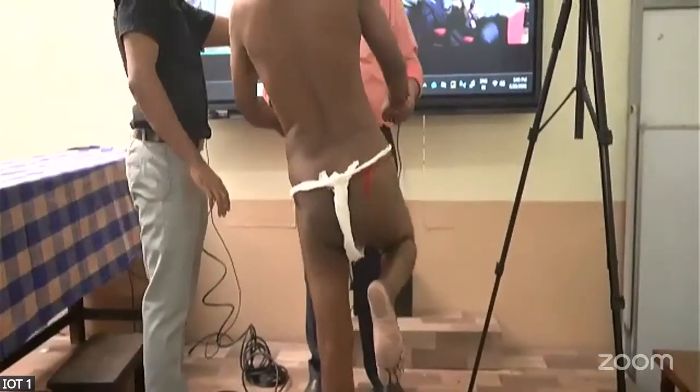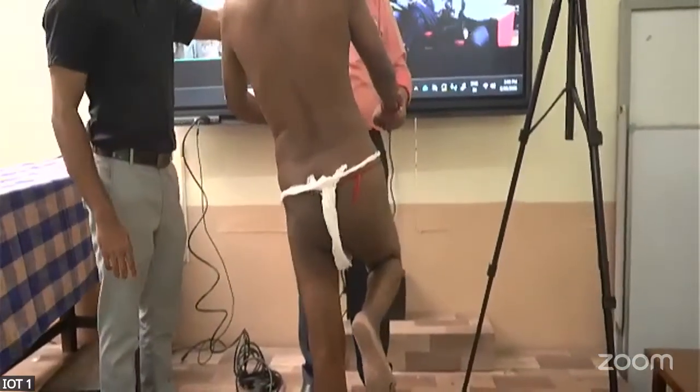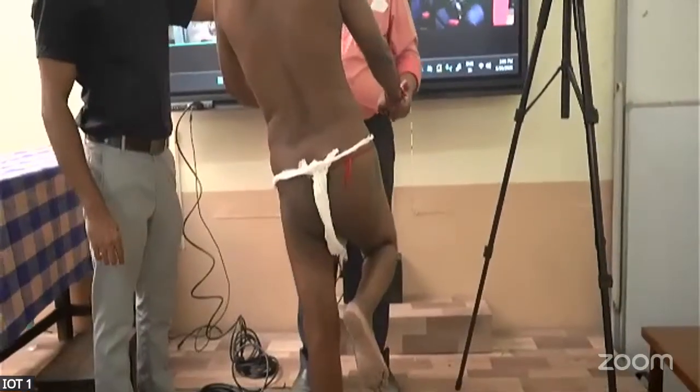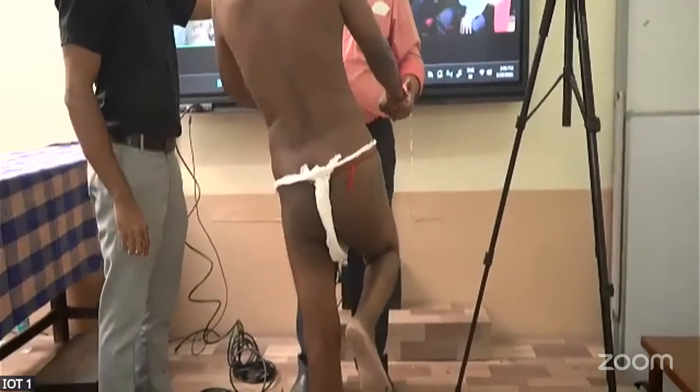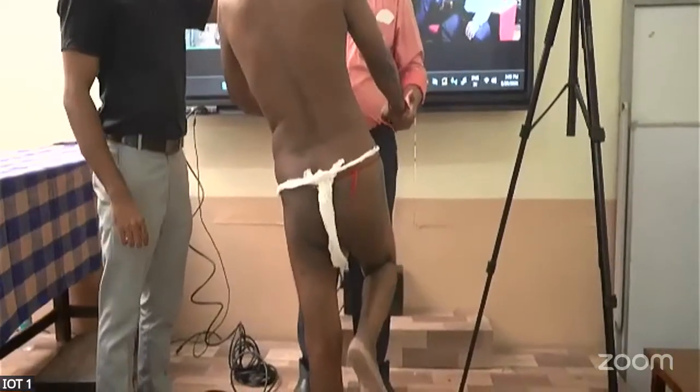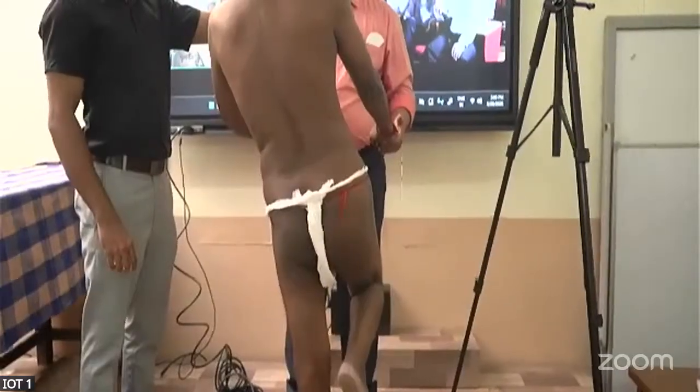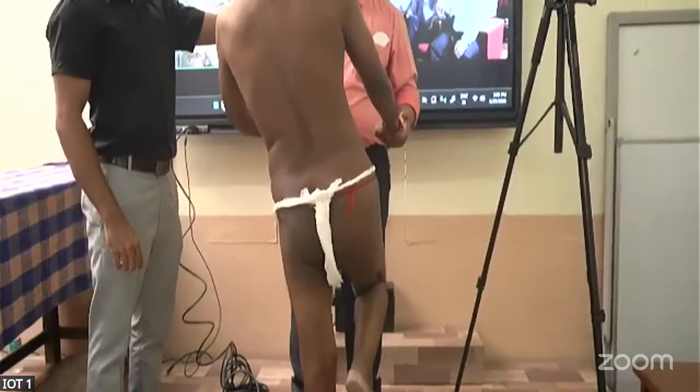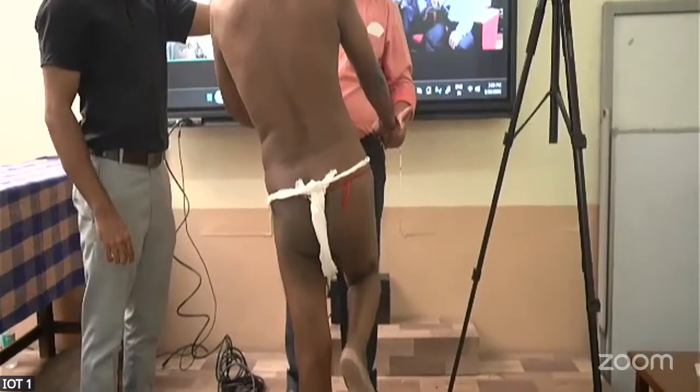You can observe whether he is putting pressure on that side. If he is standing on the left side, you will appreciate more pressure on the right side. That means the test is positive.